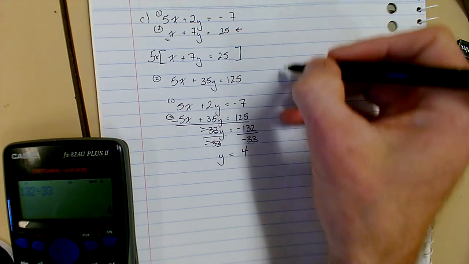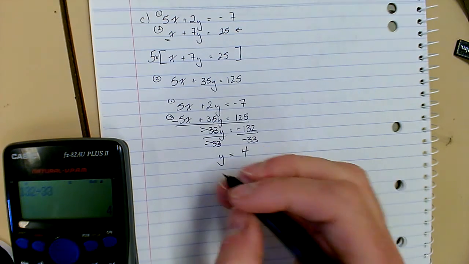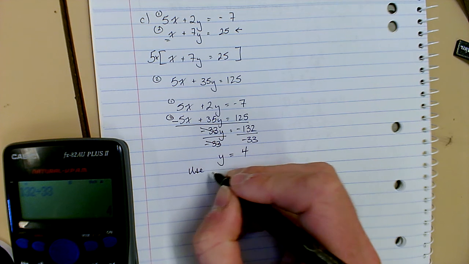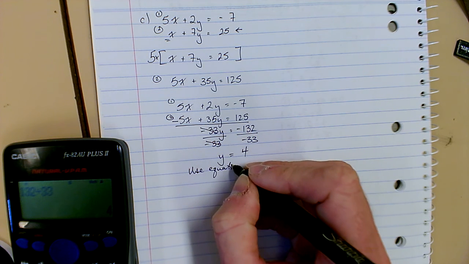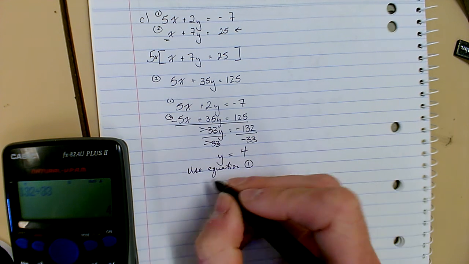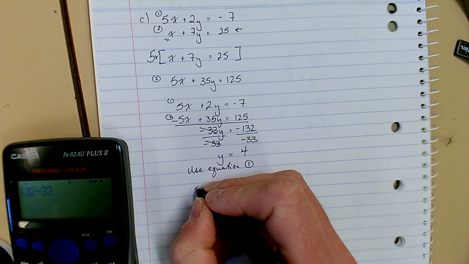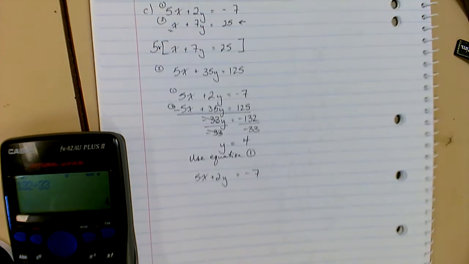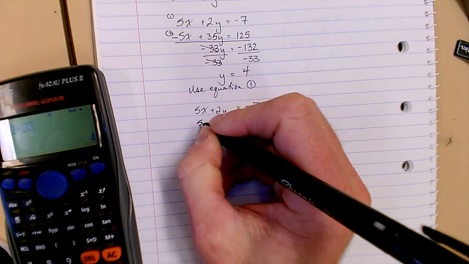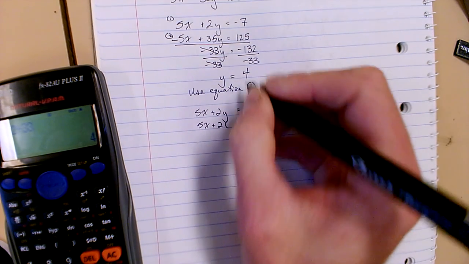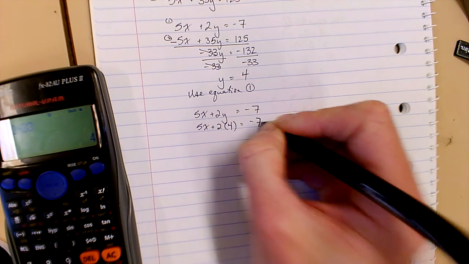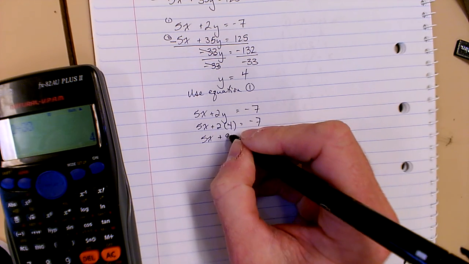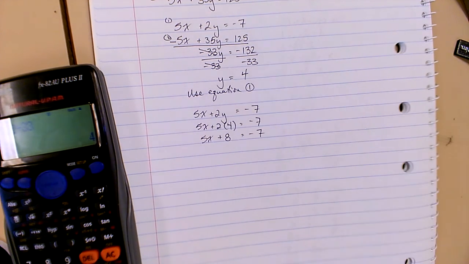Now we're going to take our y value and substitute it back into either one of our equations. I'll just substitute it back into 1 just to be consistent. So equation 1 was 5x plus 2y equals negative 7. I now substitute that in. 5x plus 2 times 4 equals negative 7. 5x, 2 times 4 is plus 8, equals negative 7.